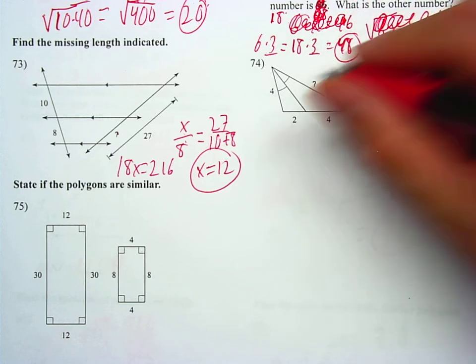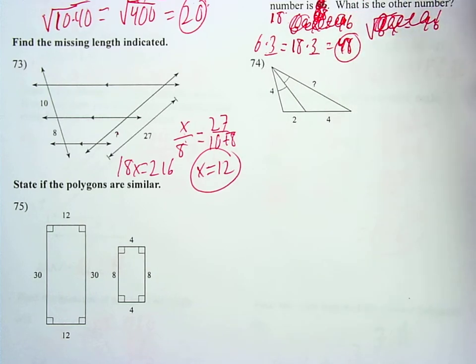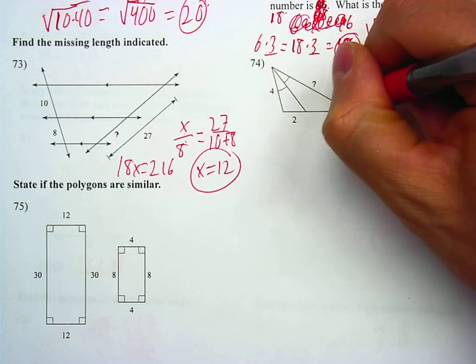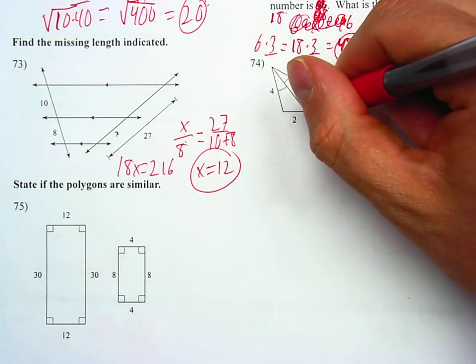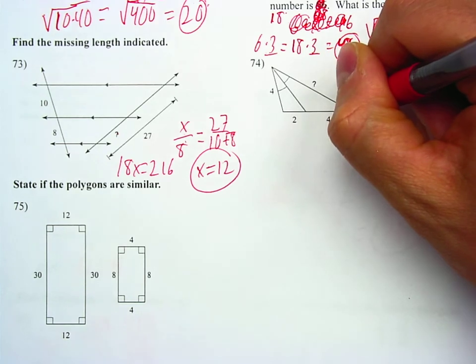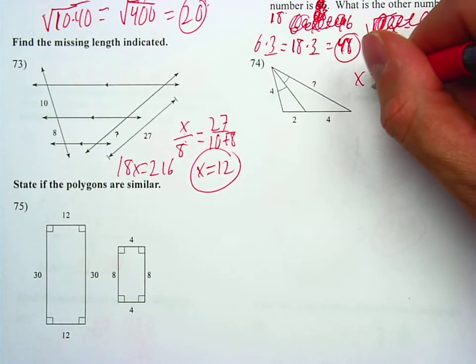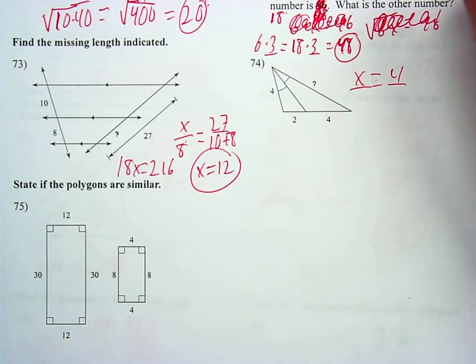All right, so next question. Once again, similar triangles. So here I've got the longest length, x. And here I've got the shortest length, 4. So I got x and I got 4. And I'm looking for a similar setup for the other triangle in terms of the ratios.